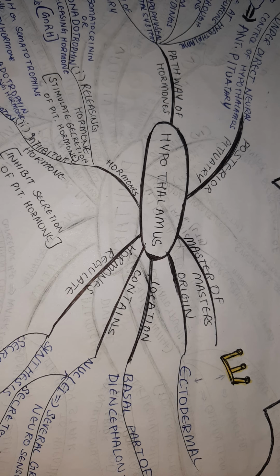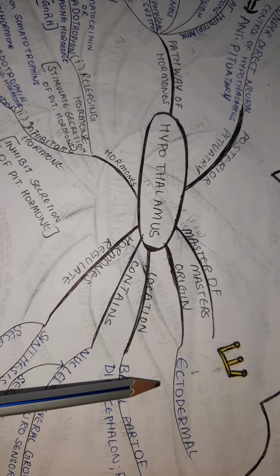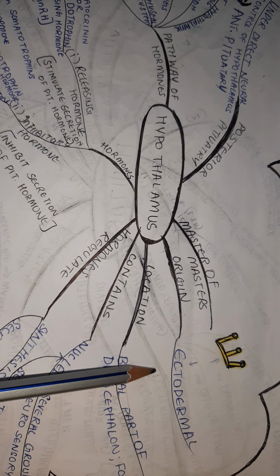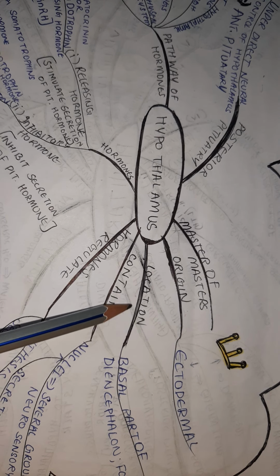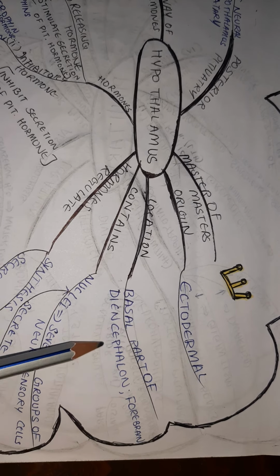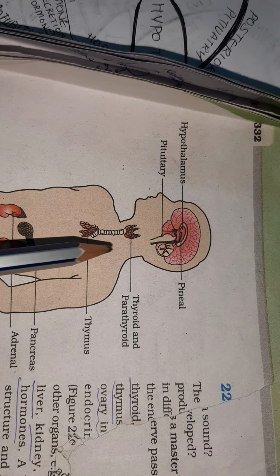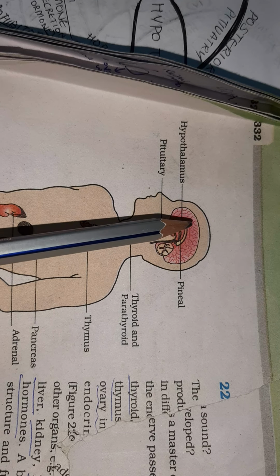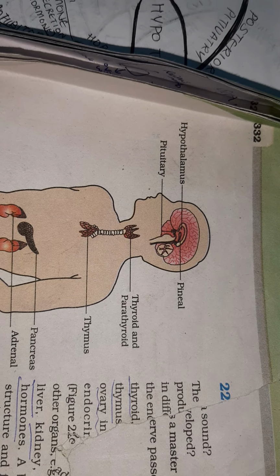The hypothalamus gland is known as master of masters, and the origin of this gland is ectodermal, means it is derived from the ectodermal layer of the germ layers. Where is it located? It is located at the basal part of diencephalon, that is forebrain. As you can see in this diagram, hypothalamus is located here, that is the basal part of forebrain, diencephalon.